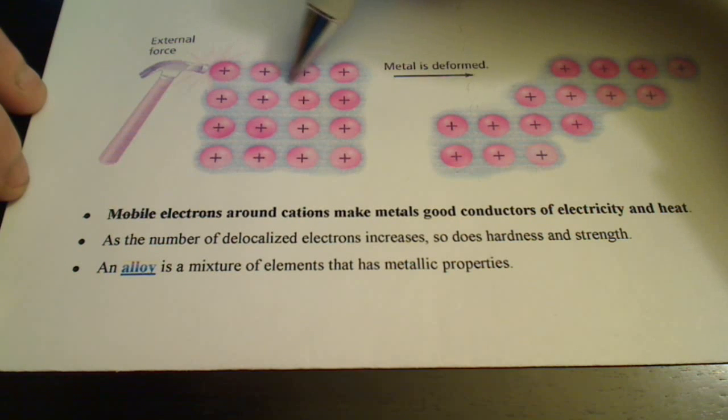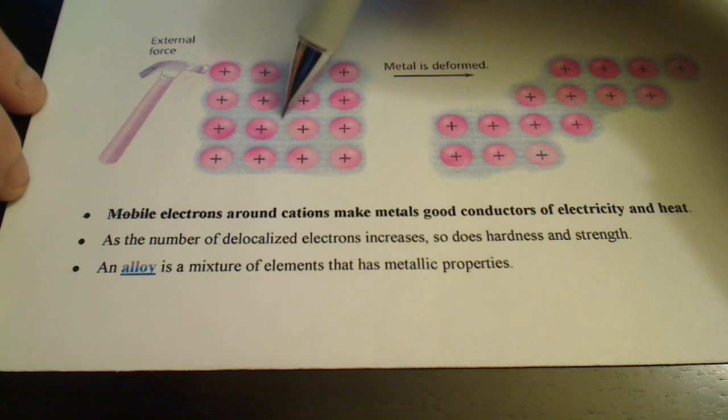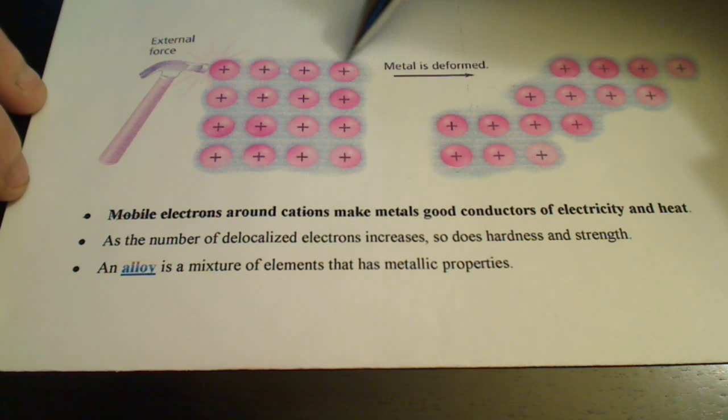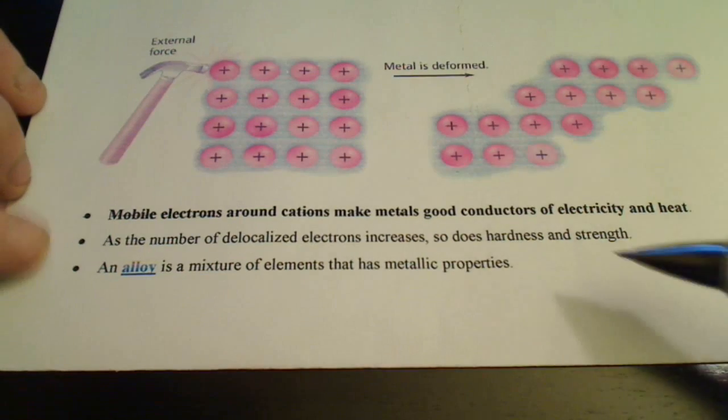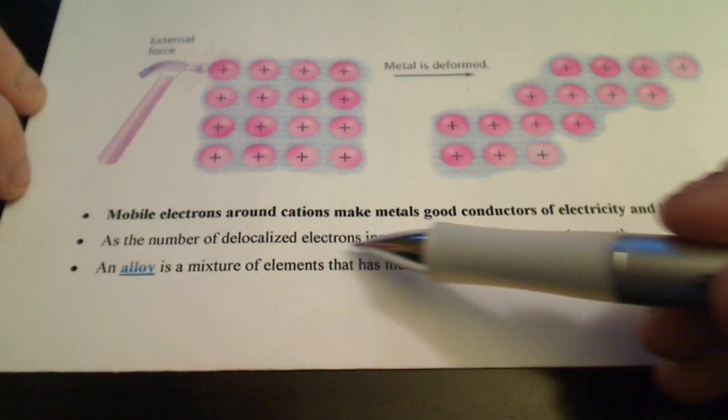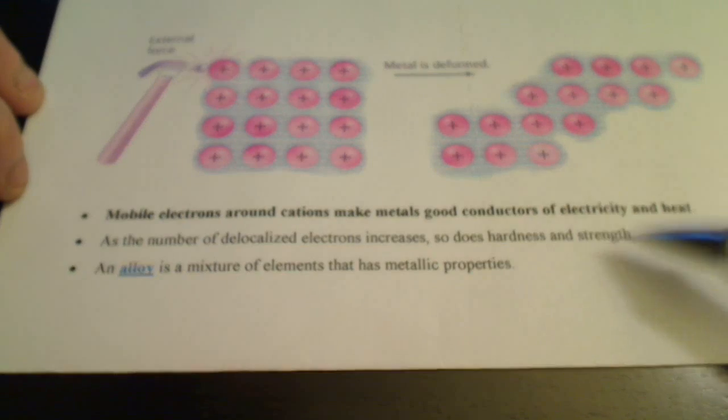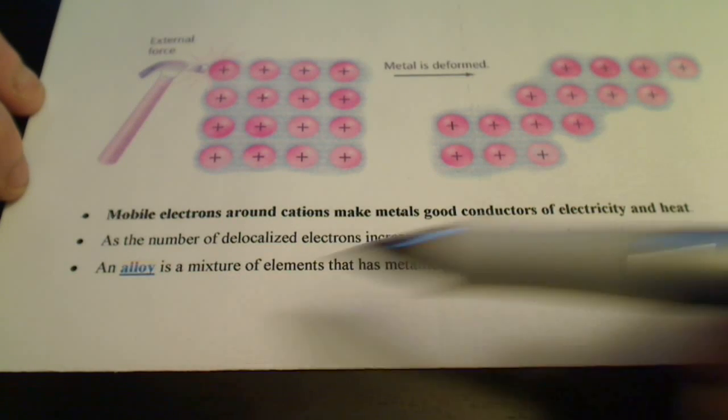If you have so much negativity in this blue region here, it's going to take more energy to actually shift the position of this positive metal cation. If you have fewer electrons there, because you have less of an opposite charge, it's easier to shift those positive cations. So that's what this bullet right here says. As the number of delocalized electrons increases, so does the hardness and strength. Hopefully that makes sense.